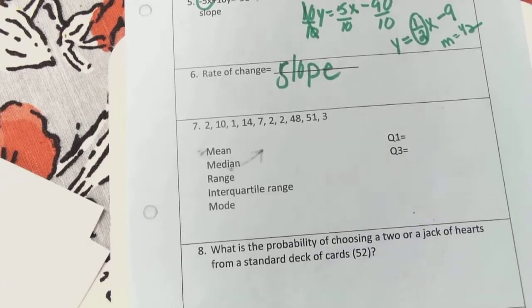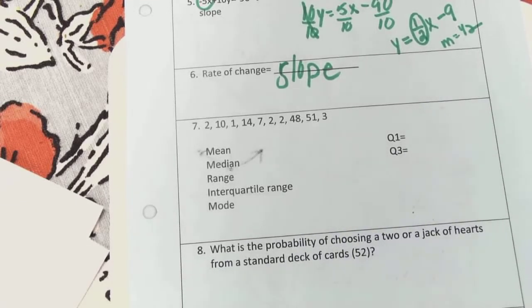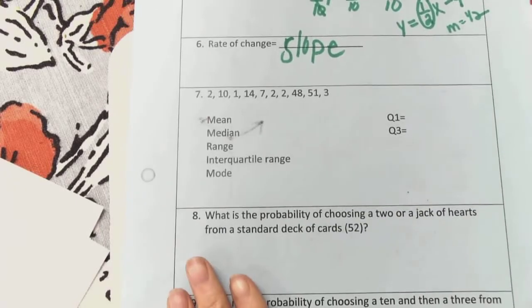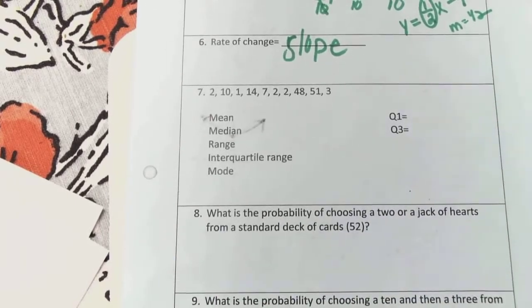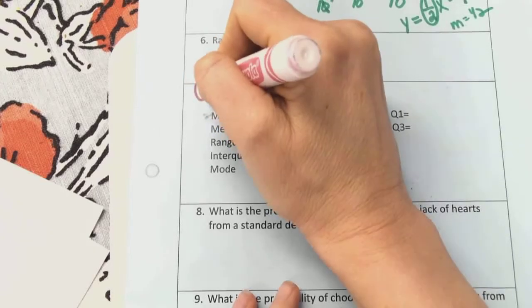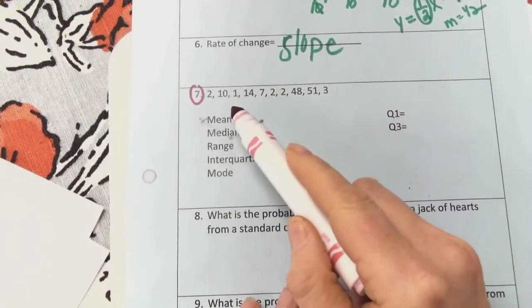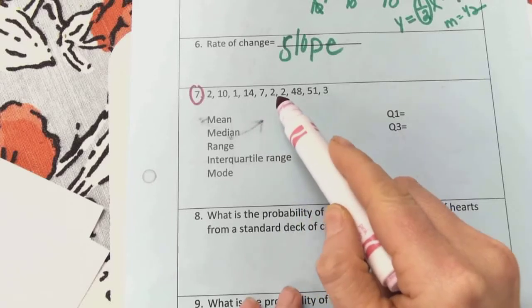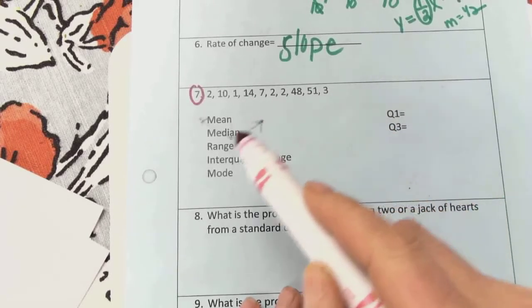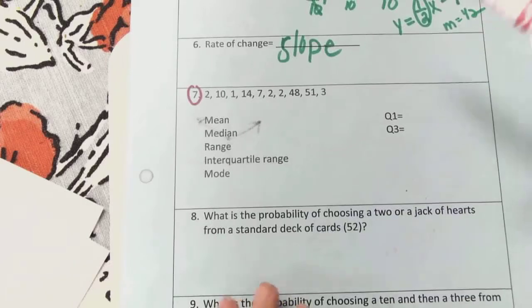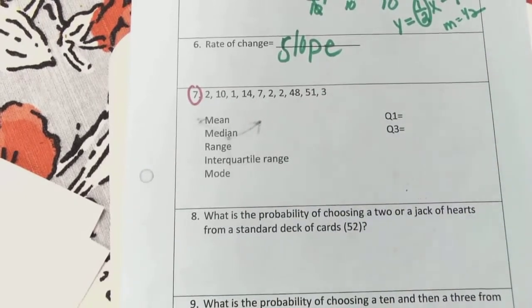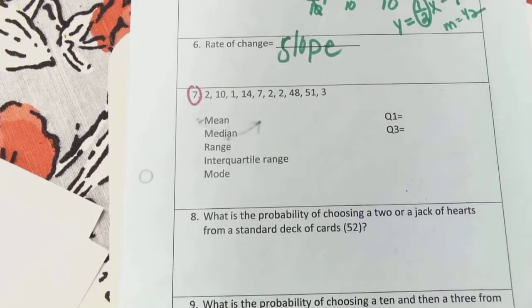Okay, we're going to go over the last three on a Module 2 check sheet. The first one here that I'd like to talk about is number 7. Sometimes they may simply just give you a list of data. This one is 2, 10, 1, 14, 7, 2, 2, 48, 51, and 3, and ask you for this information. I'll be honest with you, I tend to do it on my calculator.